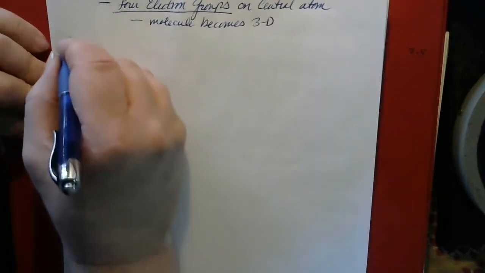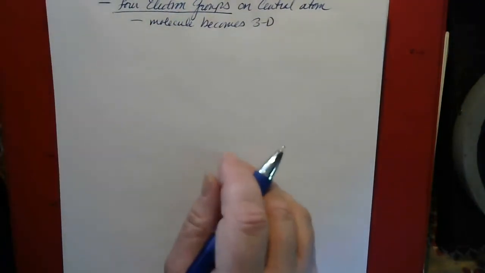So these molecules are no longer flat. There is a table on page 408 in the textbook that you can look at.